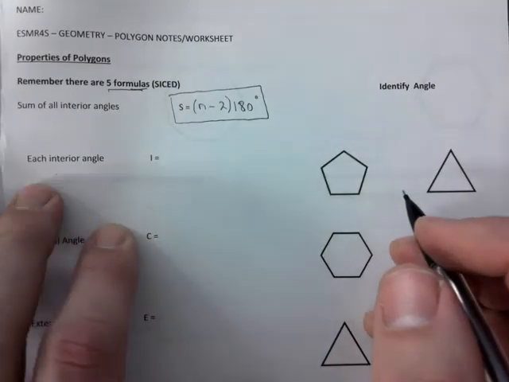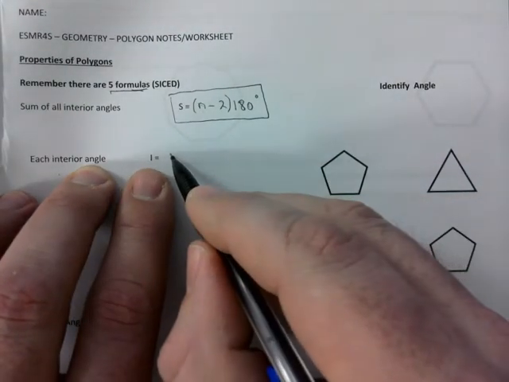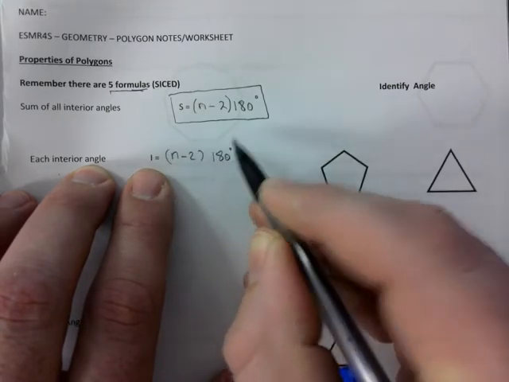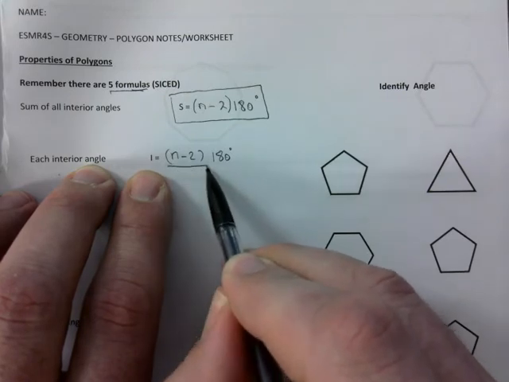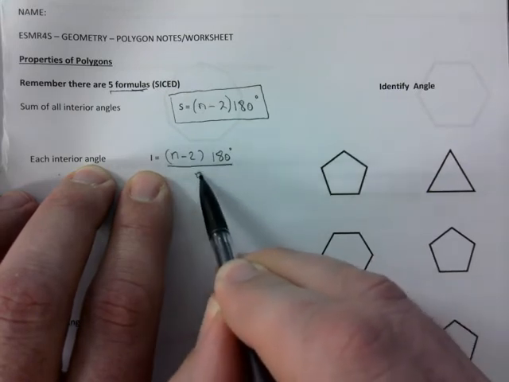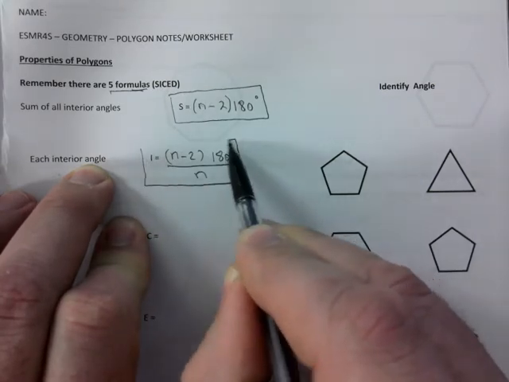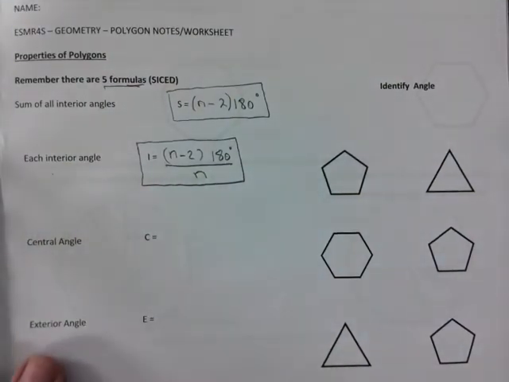Each interior angle would be like this. It starts exactly the same. Watch. Then it's exactly the same as before, except we're going to have to divide that by the number of sides. So this is the formula that gives you each interior angle of a polygon.